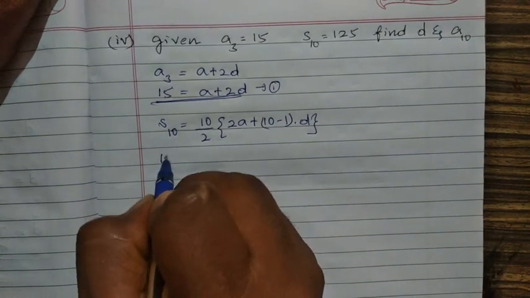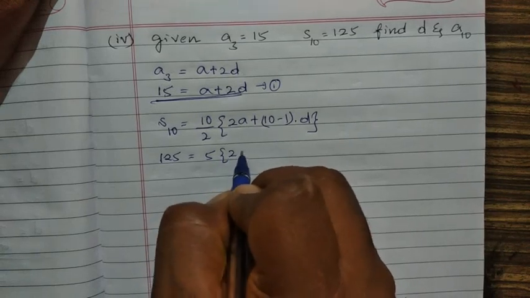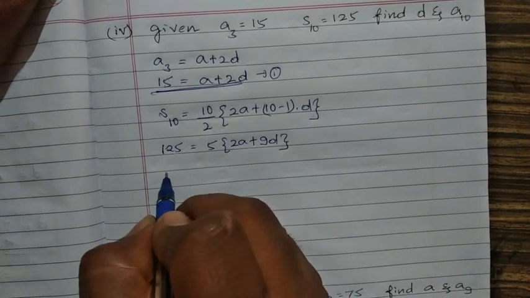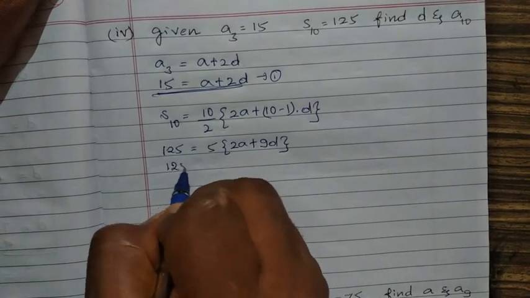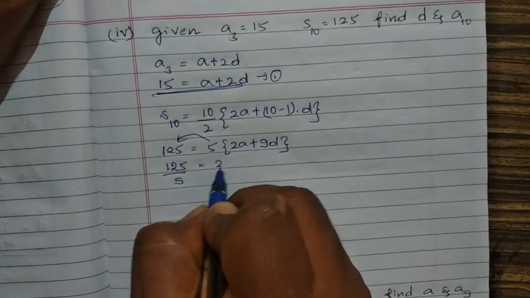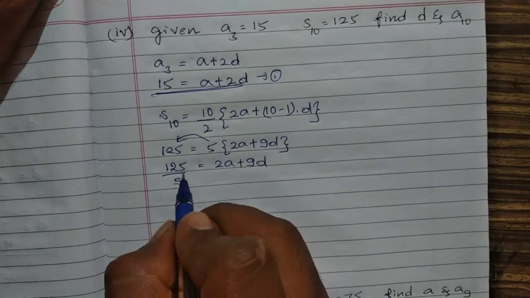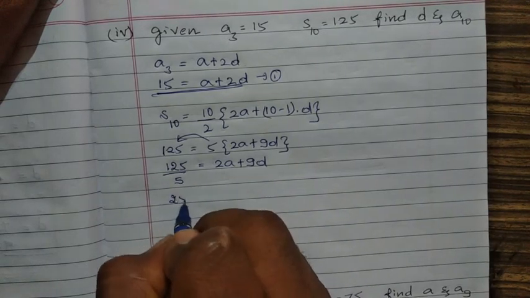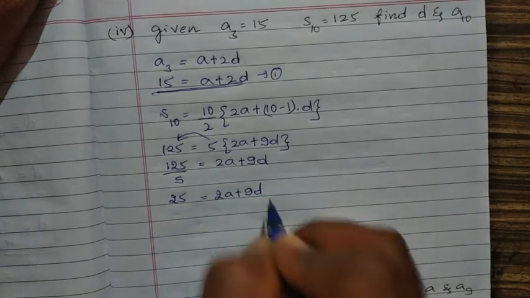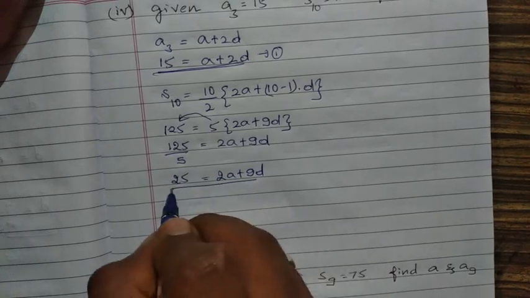So 125 is equal to 5 of 2A plus 9D. Now transfer this 5 to the other side. 125 by 5 is equal to 2A plus 9D. Then 125 by 5 means 25 is equal to 2A plus 9D. Then let this be the second equation.